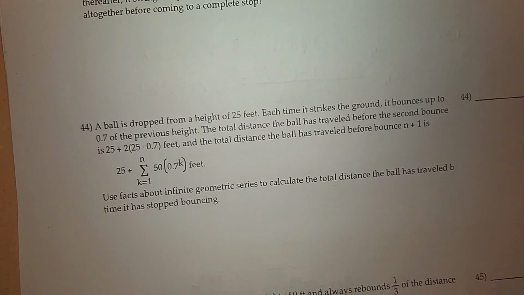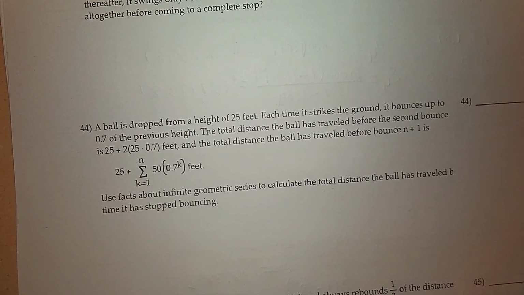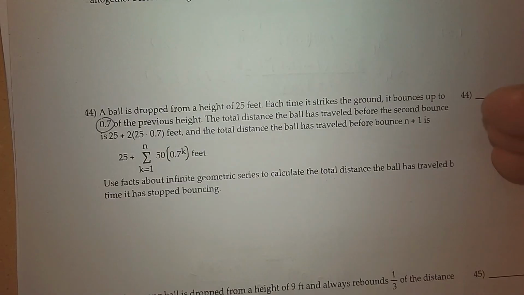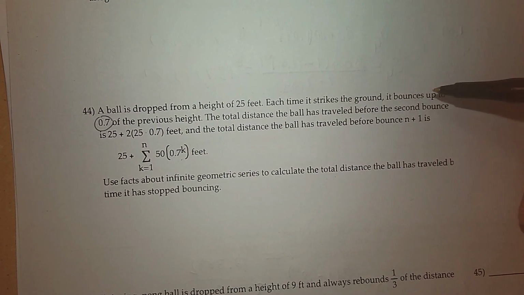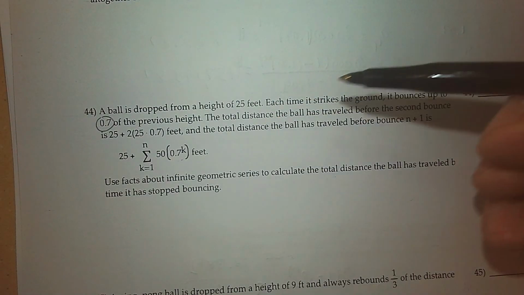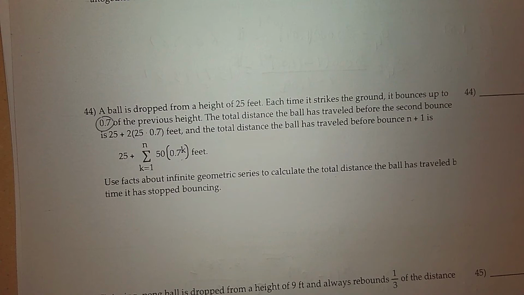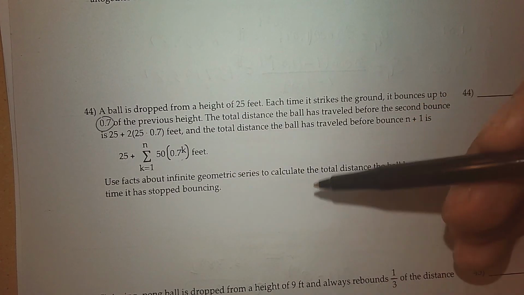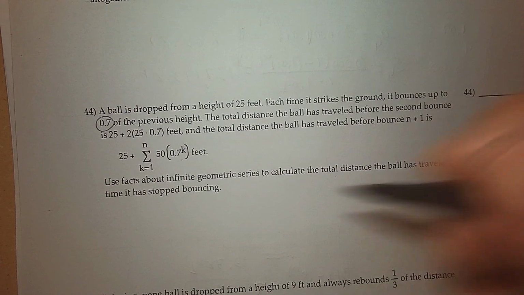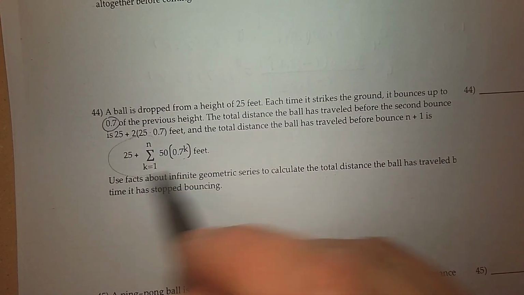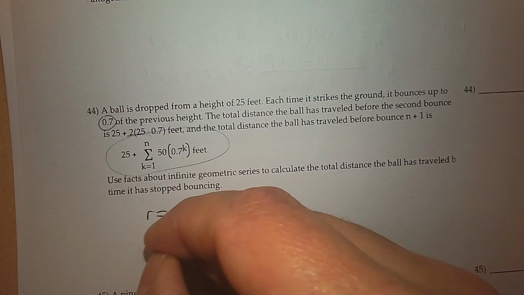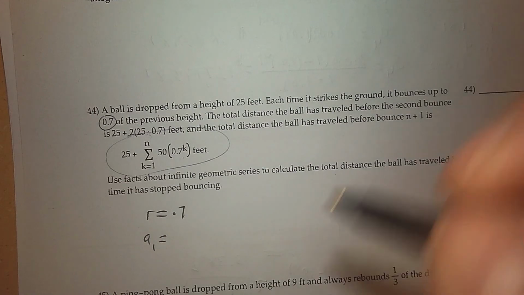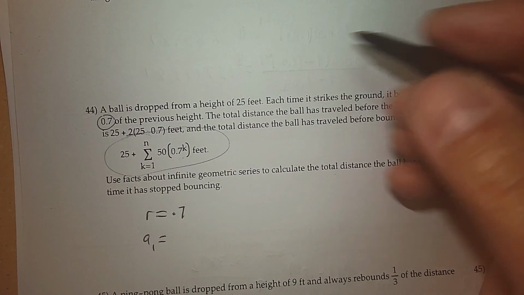44. A ball is dropped at a height of 25 feet. Each time it strikes the ground, it bounces up 0.7. So already you get a sense that it's geometric, and you can see the exponential rule that you see there. The total distance the ball has traveled before the second bounce is so on, and the total distance for it is so on, and so on. Use facts about this infinite geometric series to calculate the total distance the ball traveled before it stops bouncing. I appreciate this, but I can just find it in terms of understanding it better. So it's 0.7 A1. So first it started at 25 feet.